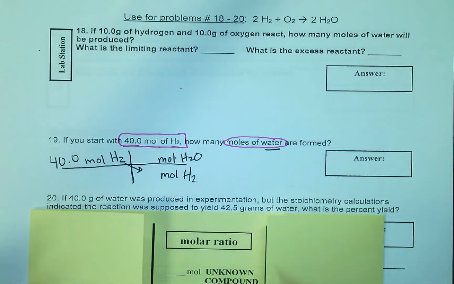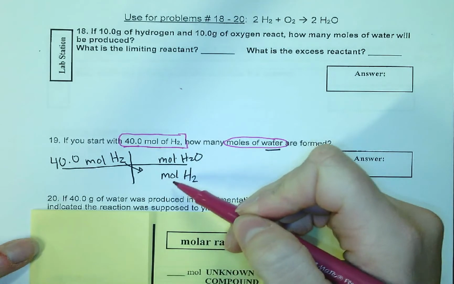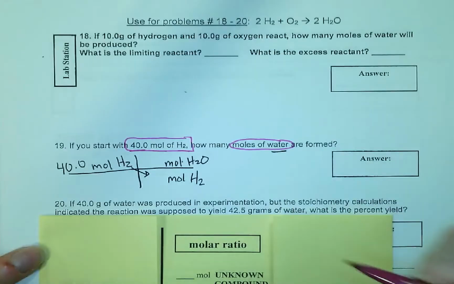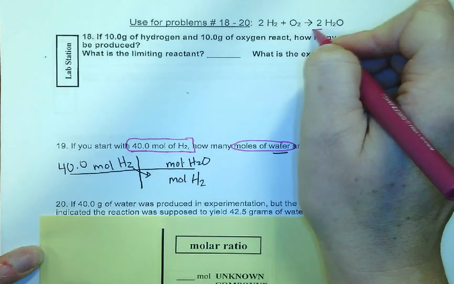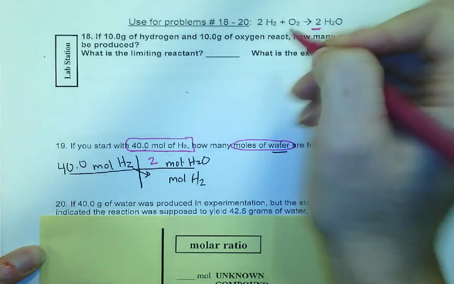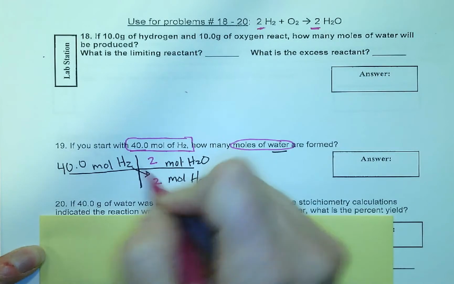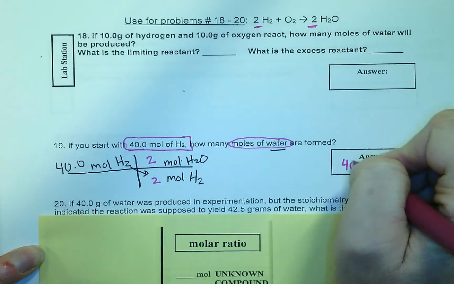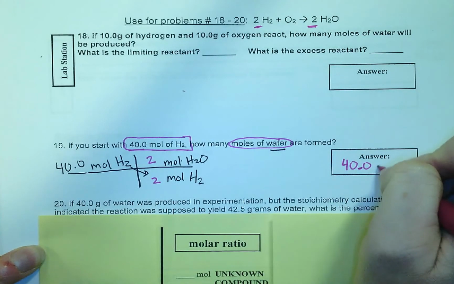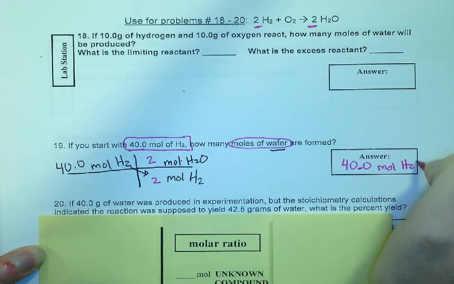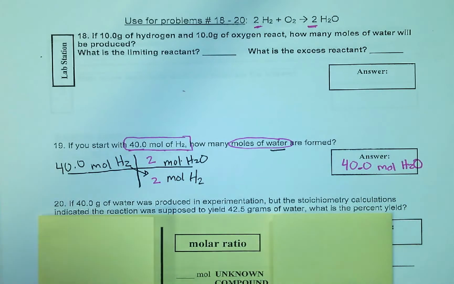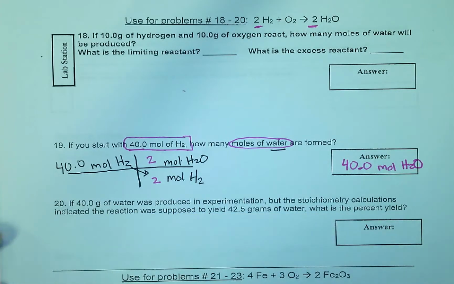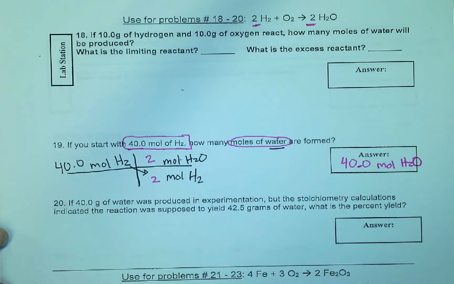Now, I know mole over mole always gets the coefficient. My foldable also knows that. It says put the coefficient there. Thank you, foldable. So the coefficient for H2O is 2. The coefficient for H2 is also 2. So 40 times 2 is 80, divided by 2 is 40 moles of H2O. Just like that. Good deal. Okay, percent yield calculation. Hopefully number 20 is not too bad for you.